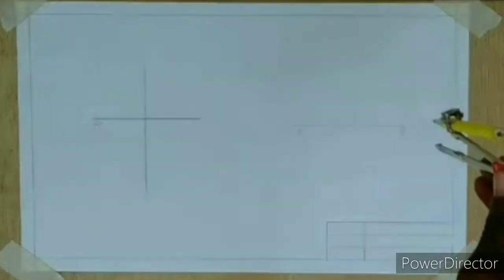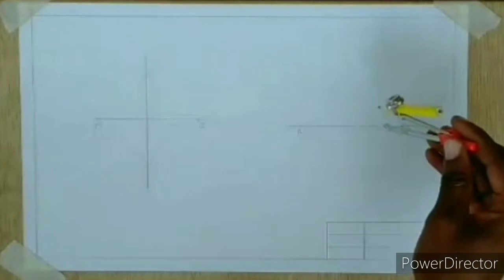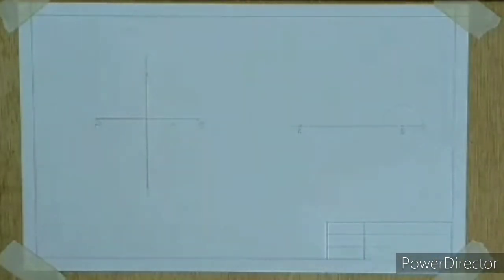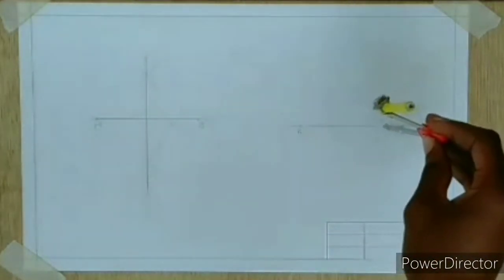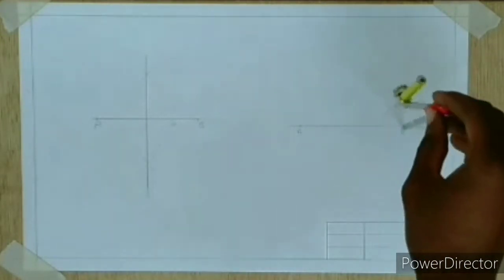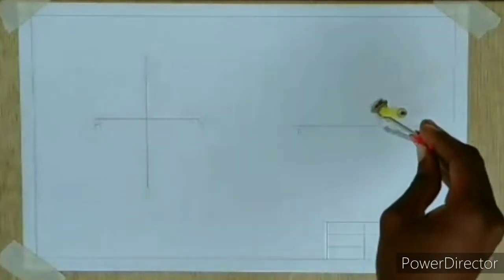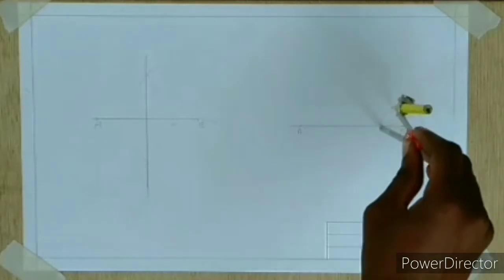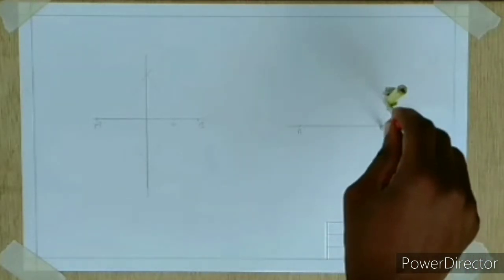Then you come to where this semicircle touches line AB at this intersection here. We have the same radius. You don't close it, you don't open it, you don't touch the compass. You stand here and you make an arc.